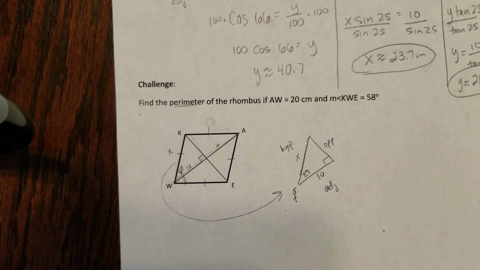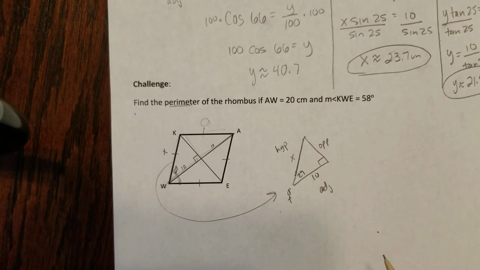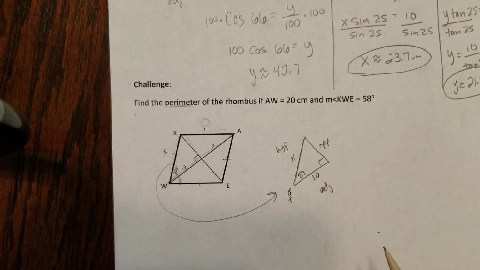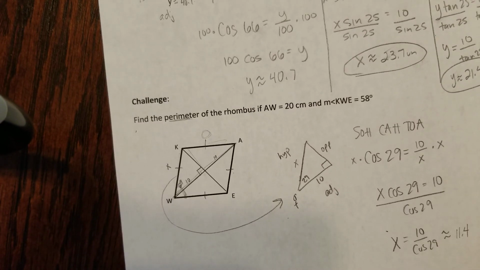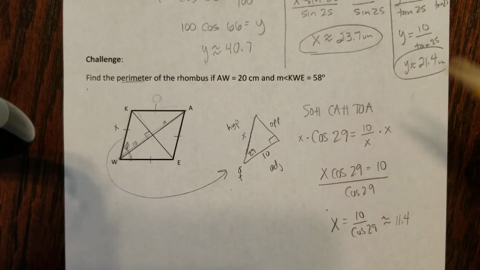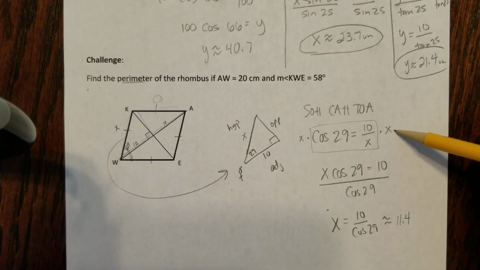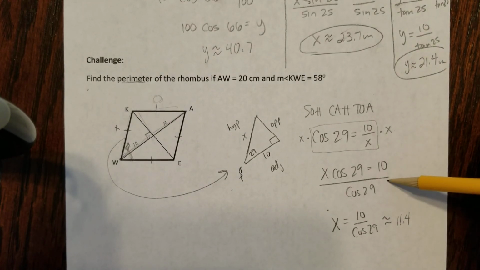All right, so I drew my picture and labeled it a little bit, so if you needed a little bit of help. Next, I'm going to solve it, and so in just a second, when I come back on, it'll all be solved. All right, so SOHCAHTOA, I decided to use cosine. So cosine of 29 equals 10 over x. Multiply both sides by x, divide by cosine of 29.